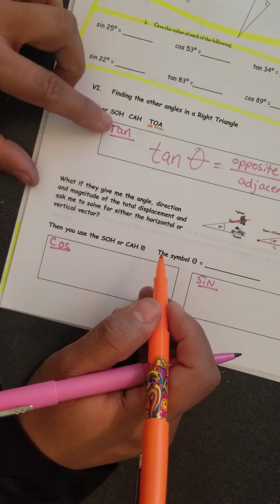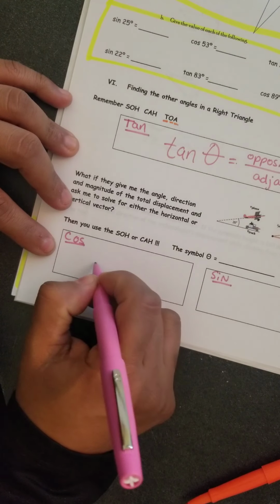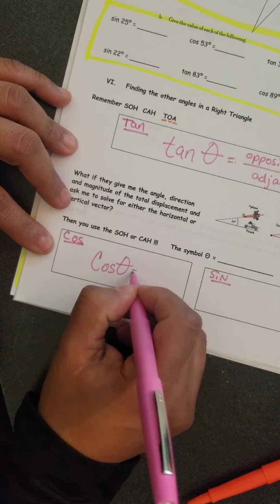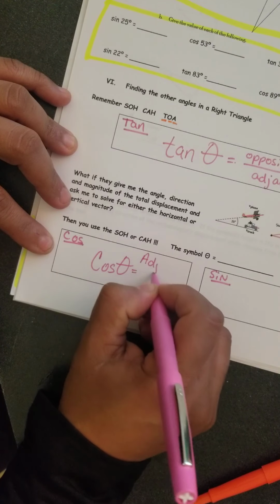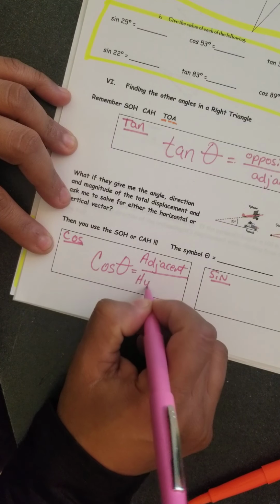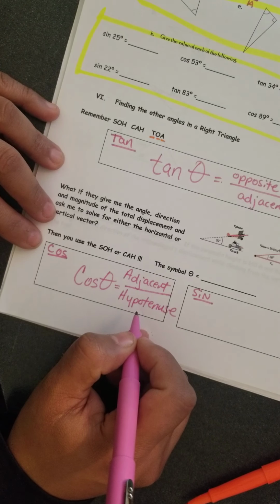Let's go to the K part. The cosine of theta equals the adjacent over the hypotenuse. What is that?